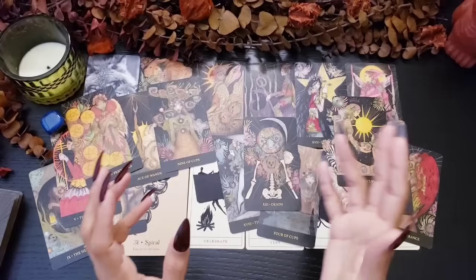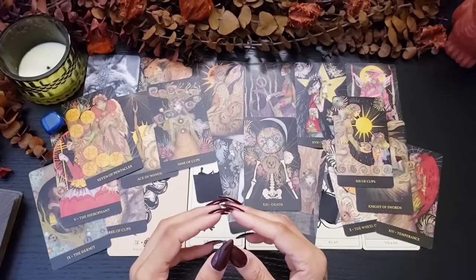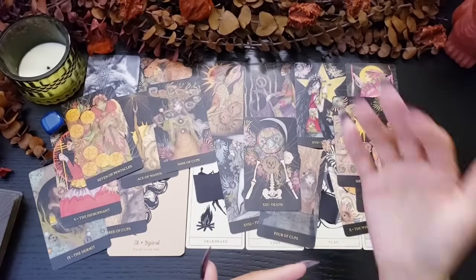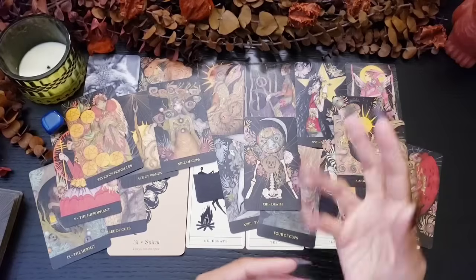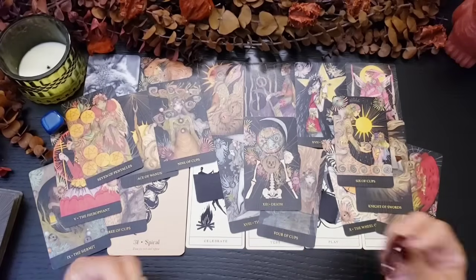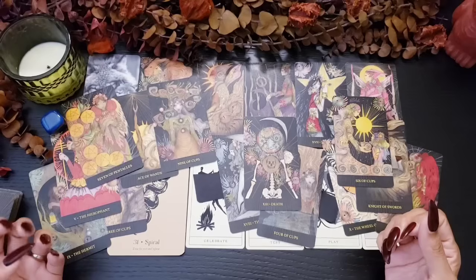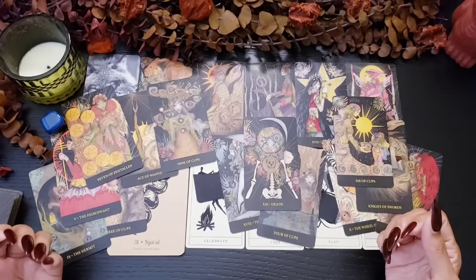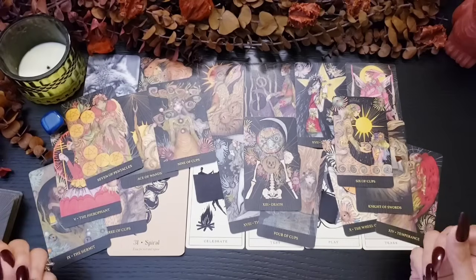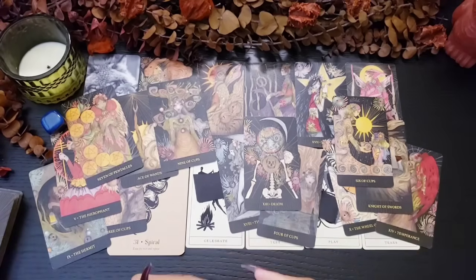Because the Six of Wands is about being in the spotlight. Your time to shine, your time to put yourself out there. So there could be little things that this person changes within you, maybe even in an indirect way.